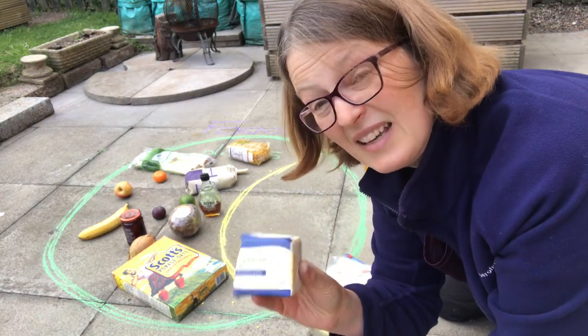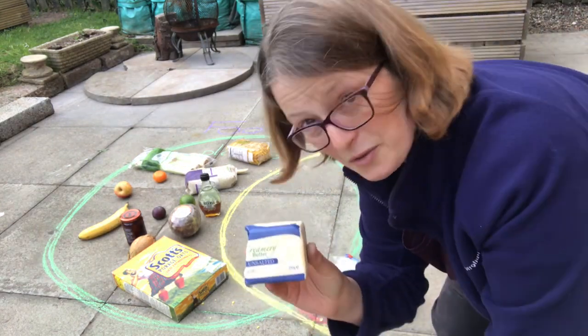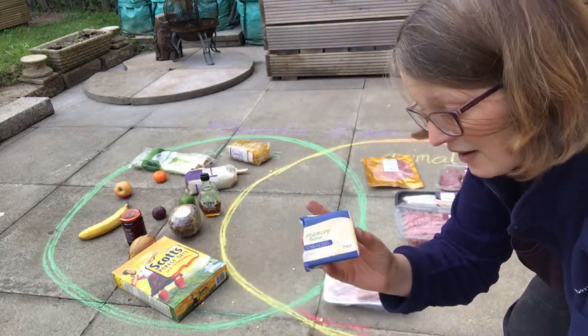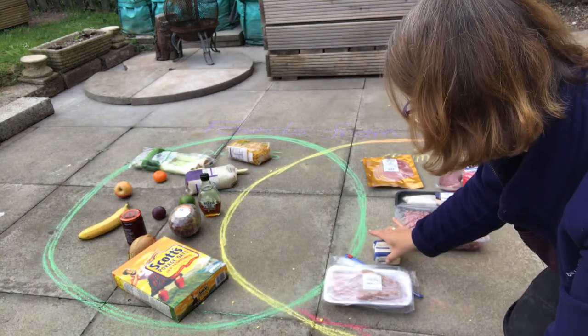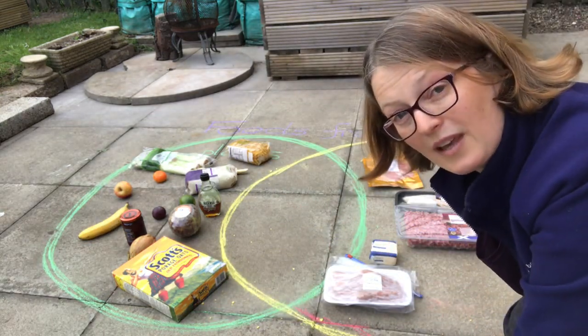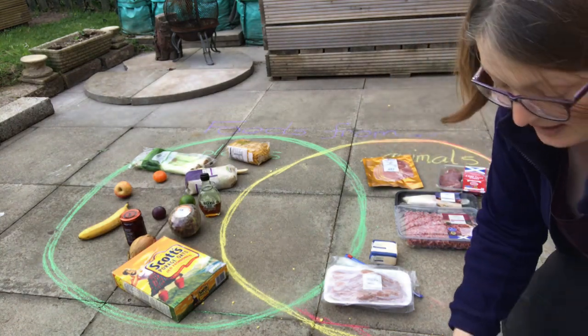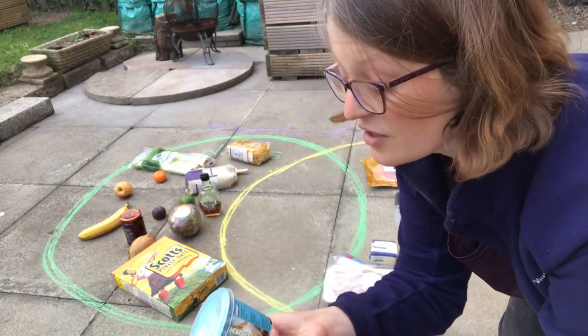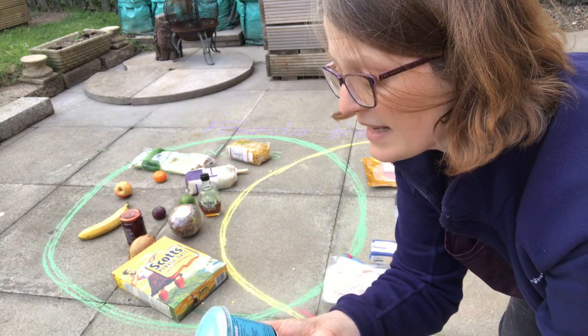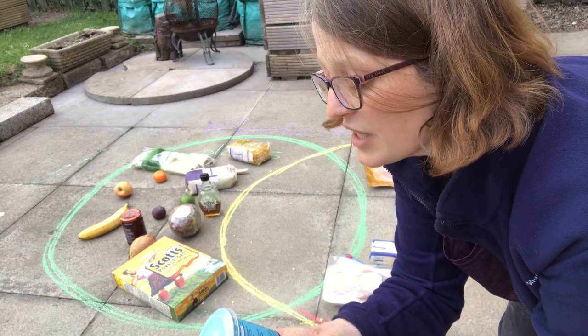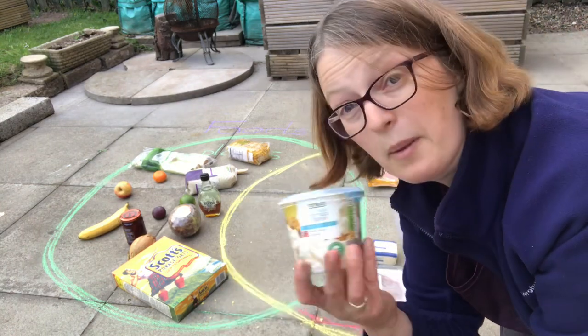Here's some butter. It's an unsalted butter, so it goes straight into our food from animals because it's made from the cow's milk. I've got some cottage cheese. I'll just double check that one. It says it's got cottage cheese in it, and it comes from milk.